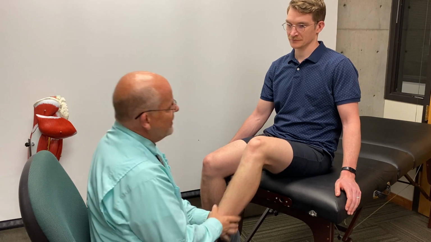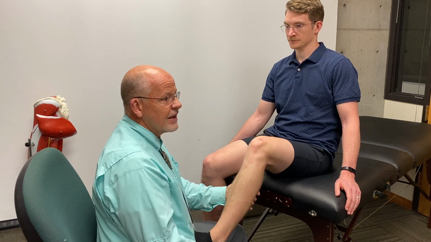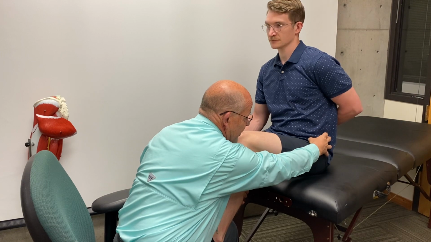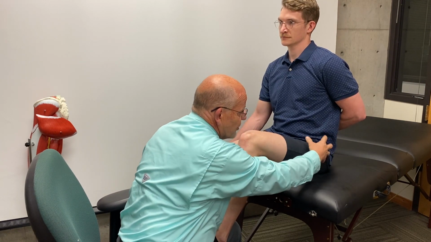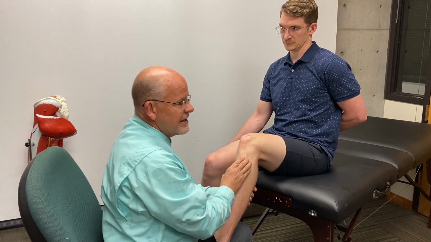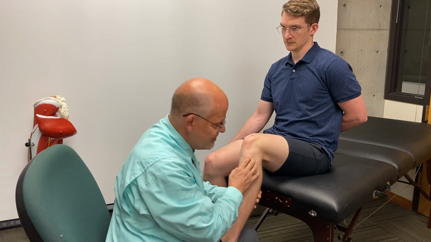We also have the iliotibial band, tensor fascia latae, from the ASIS region up here. It's a debate whether it's a hip flexor or an abductor, but it becomes a fascia band. This is not a tendon, it is not a ligament, it's a fascia, a thickened fascia.